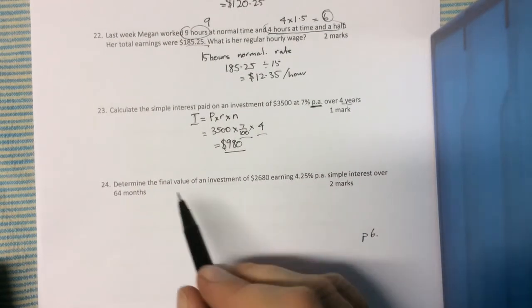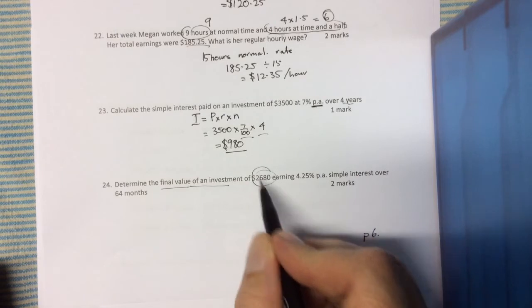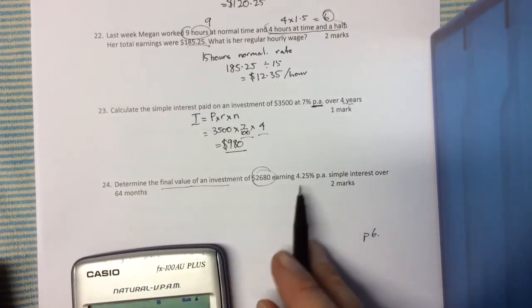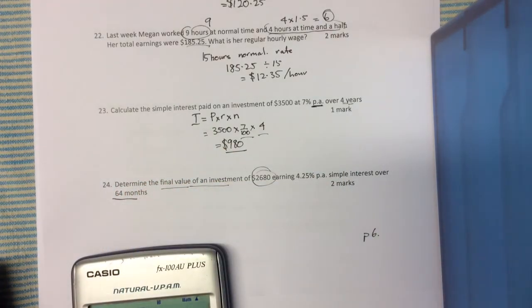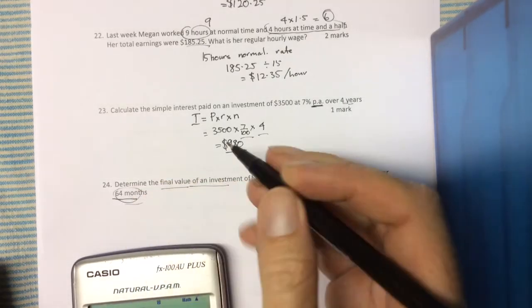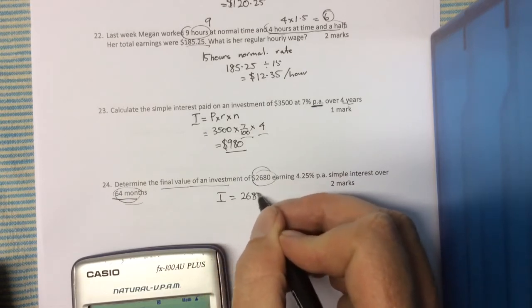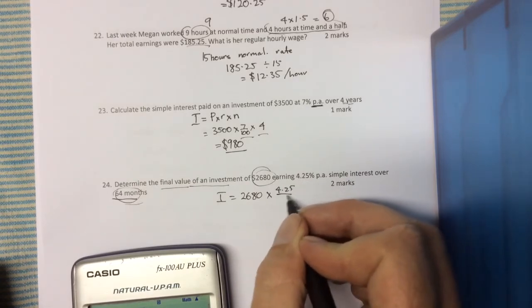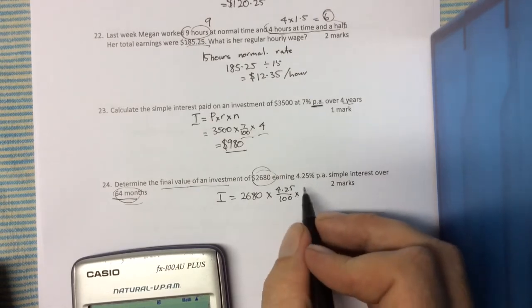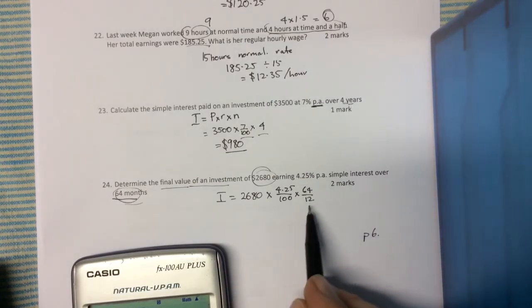Okay, question 24. Determine the final value. So the final value is going to have the original investment plus the interest. And this time we have 4.25% interest over 64 months. So first thing to do is to work out that is not in years yet. That's right. So the interest is equal to 2,680 times by the rate, the R, so 4.25 over 100, times the years, which is 64, but divided by 12, because that's in months this time.